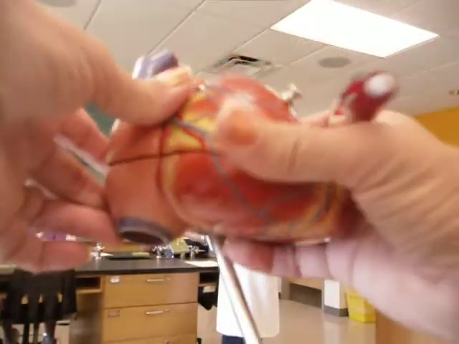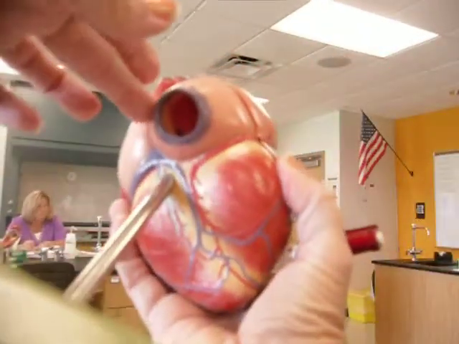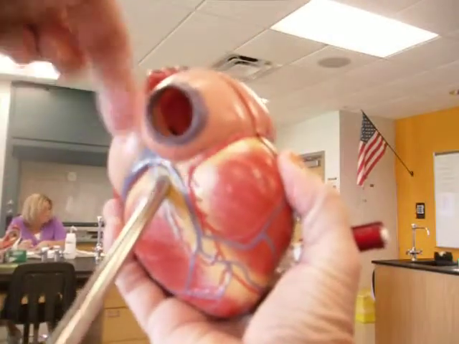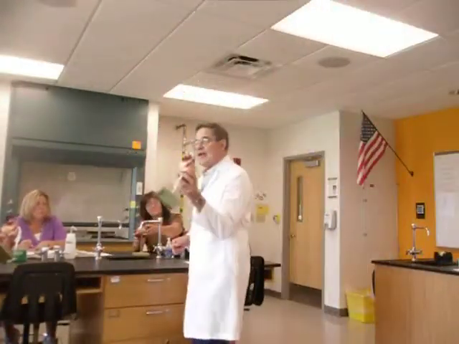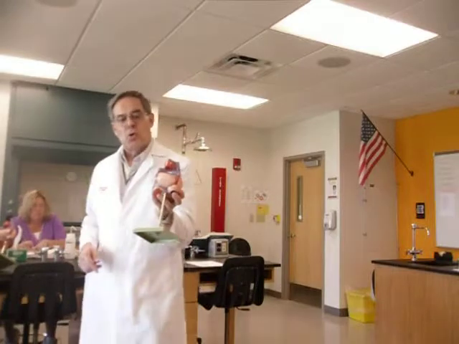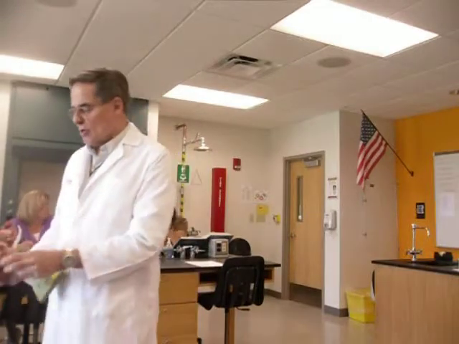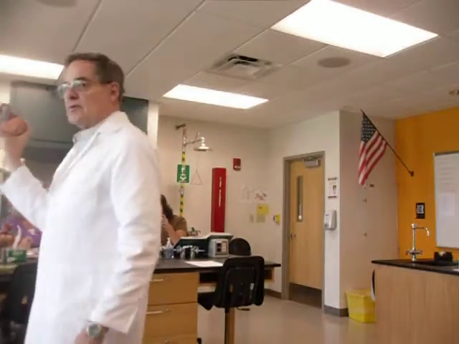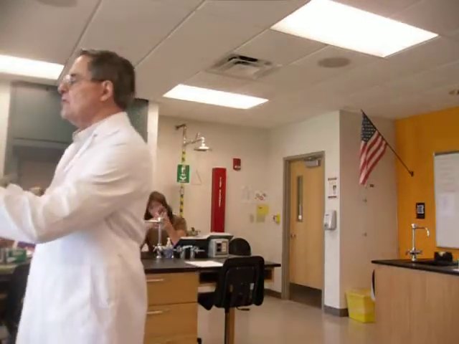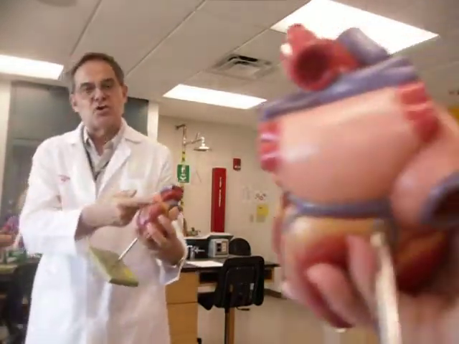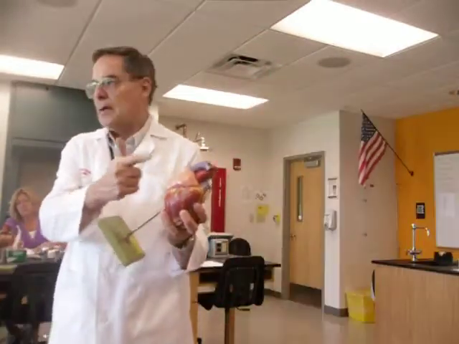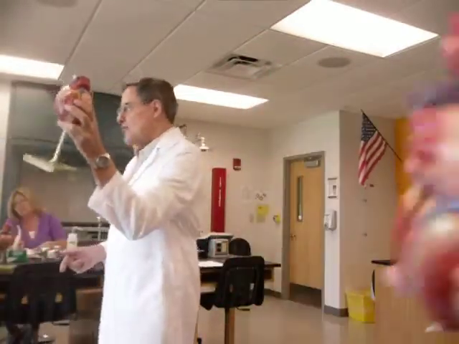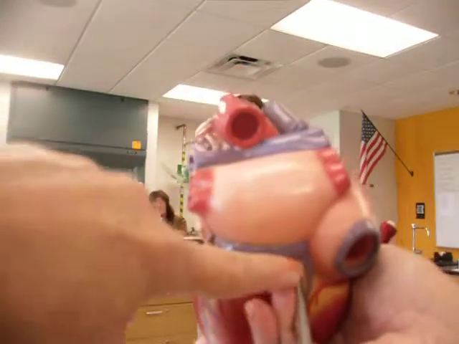There's also a groove between the atria and the ventricles, around the equator of the heart. That's called the atrioventricular sulcus, or the coronary sulcus, because the coronary sinus, this major vein here, runs right along it, especially on the back side of the heart. It's this groove between atria and ventricles.